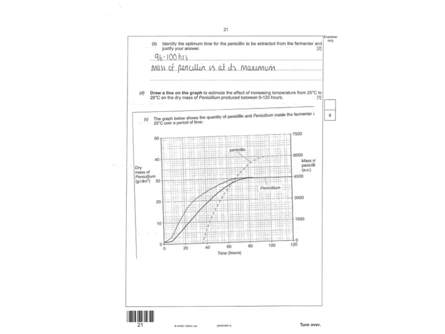Identify the optimum time for the penicillium to be extracted from the fermenter and justify your answer. Any time between 96 and 100 hours, because the mass of penicillium is at its maximum. Draw a line on the graph to estimate the effect of increase in temperature from 25 degrees to 28 on the dry mass of penicillium produced between 0 and 120 hours. So you'll see that it will increase quicker, but it will reach the same end point eventually.